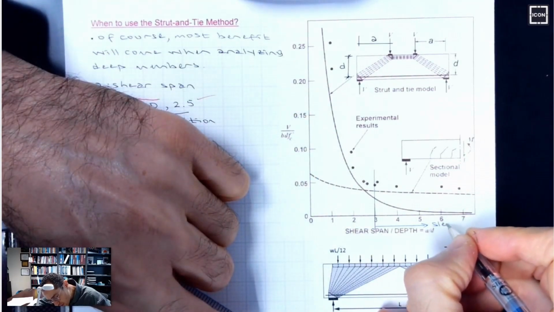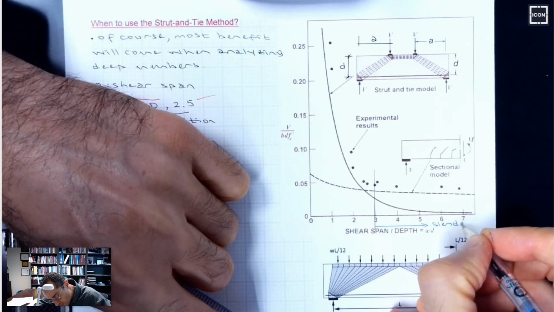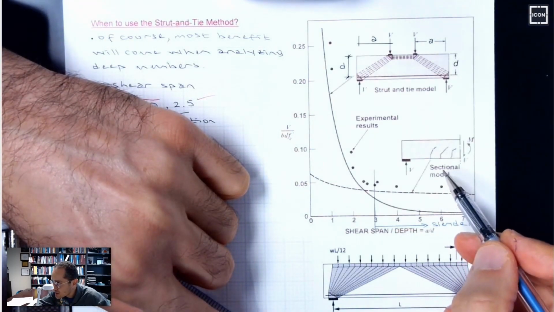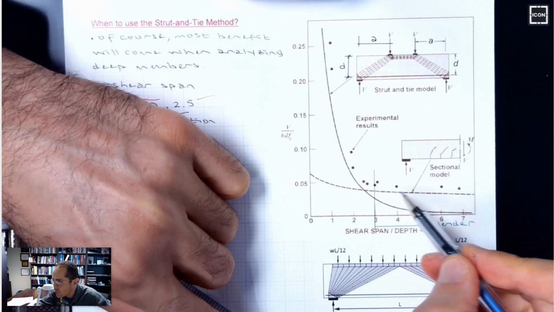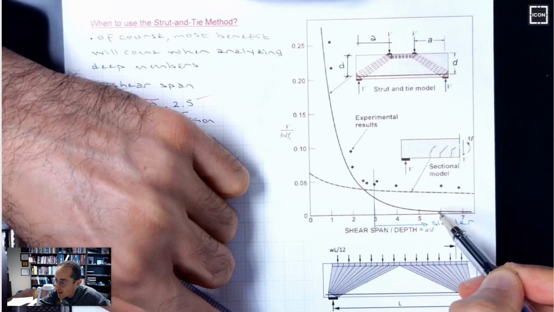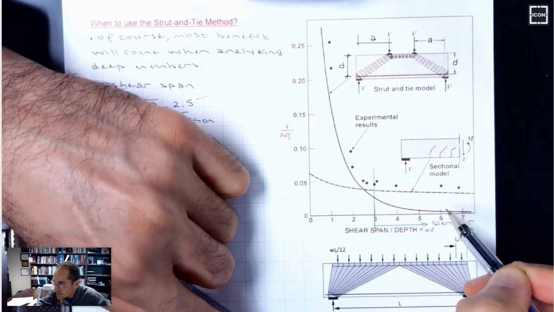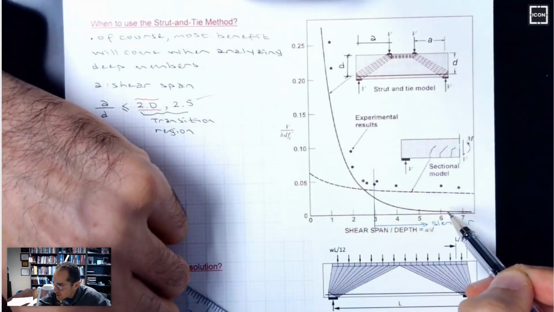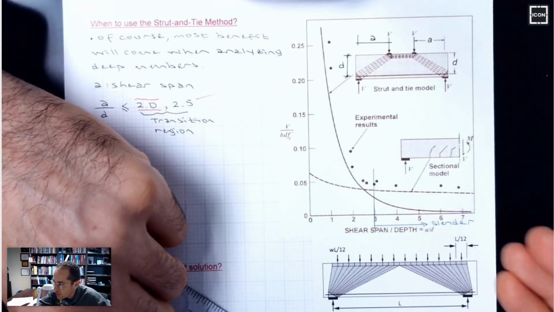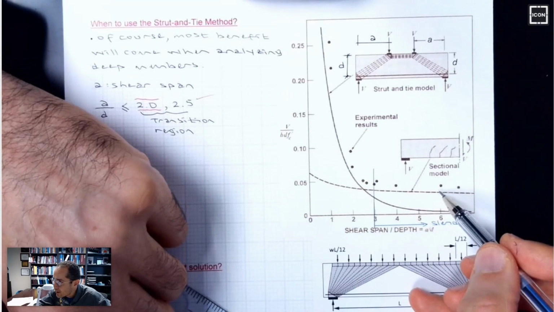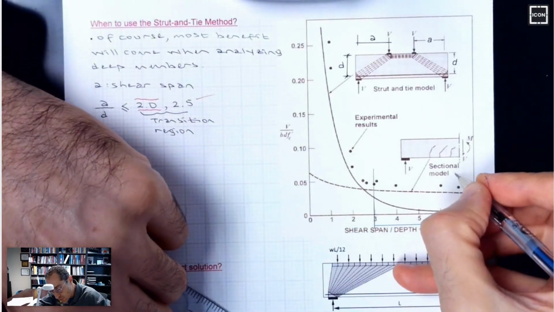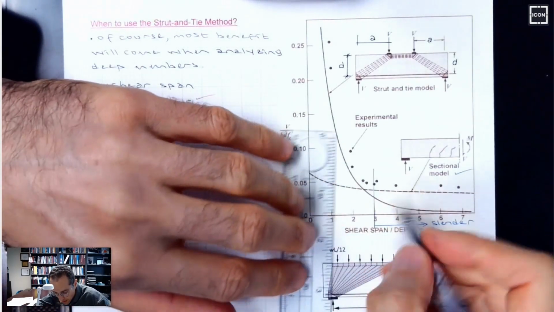So there is really not a benefit of using strut and tie for slender regions. Just use your sectional model and you would be pretty good. If you use strut and tie, you would be conservative. You would be under-predicting the capacity for slender members. Again, being conservative is good, but maybe not something you want for economical reasons. So again, for slender members, the sectional method would work the best, right?